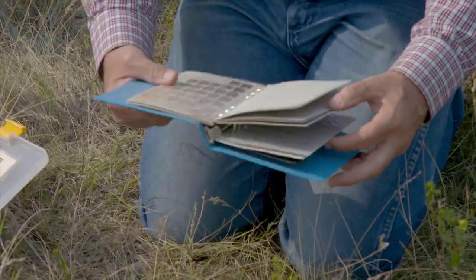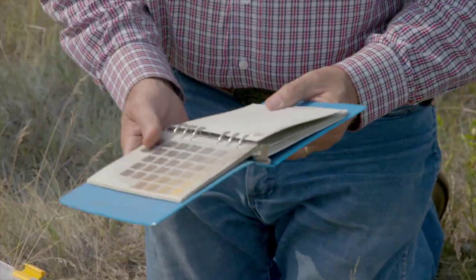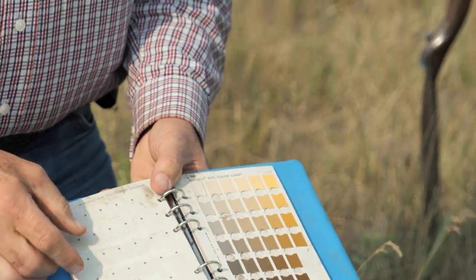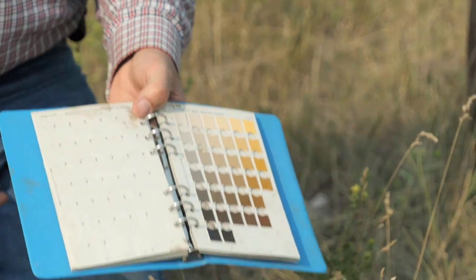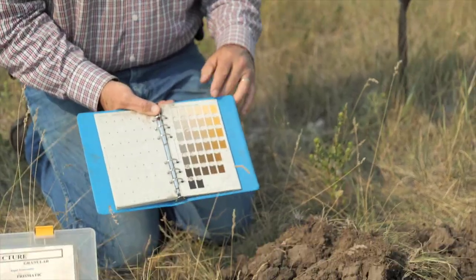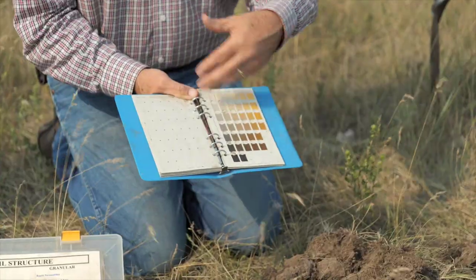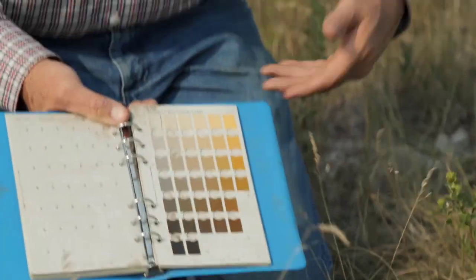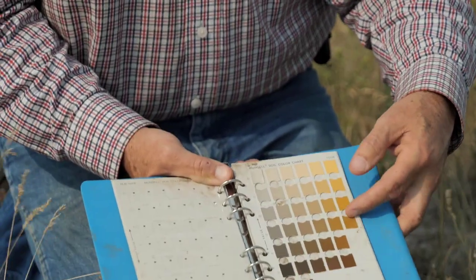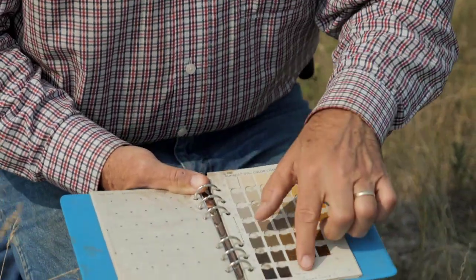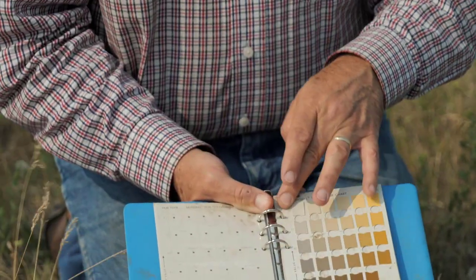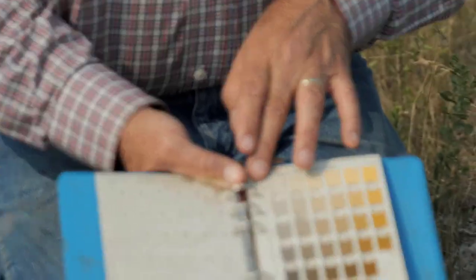These color books, they're organized into hue pages. So each page is a different hue. We just happen to know that in South Dakota, most of the time we're going to start on what is called the 10YR page. And that's just where most of our soils land hue-wise. And then on the bottom across here from 1 to 8 is the chroma, and up the side, 2 to 8 is the value.